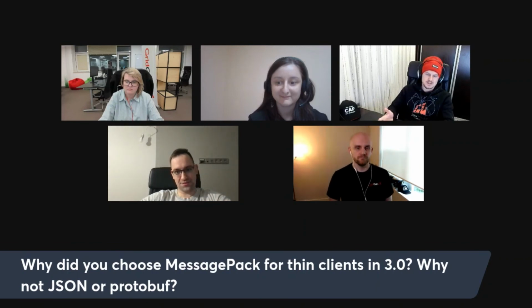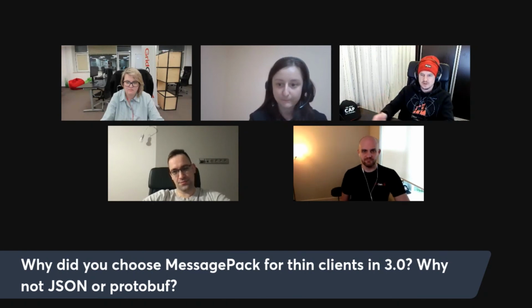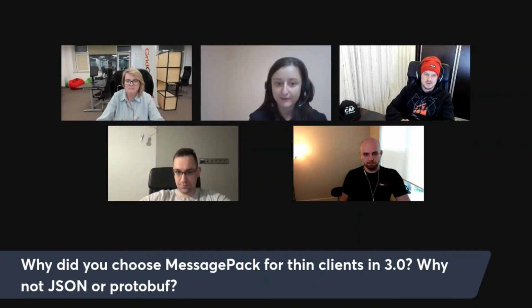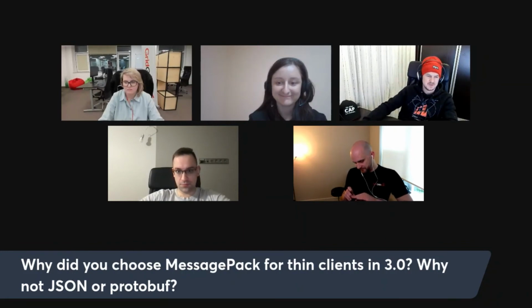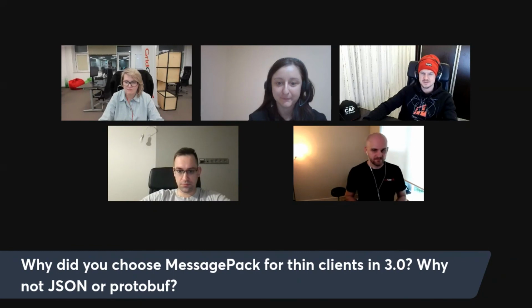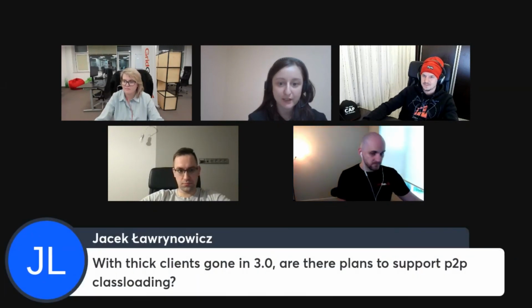And it's really fast, and it uses simple but efficient tricks to reduce the size of the payload. So that's basically the reasons. I have a whole document on this decision. I can link it in the chat if someone wants to know more.